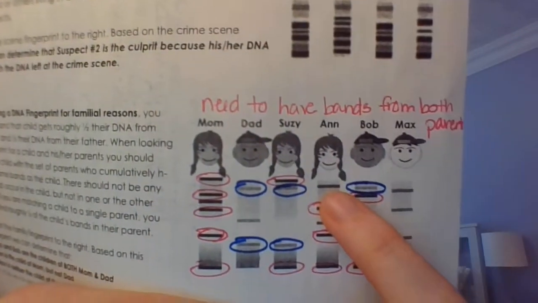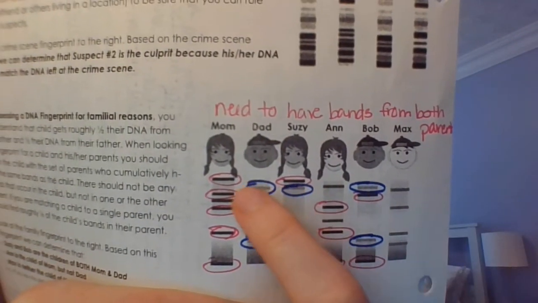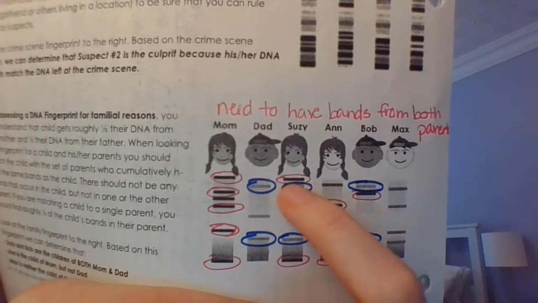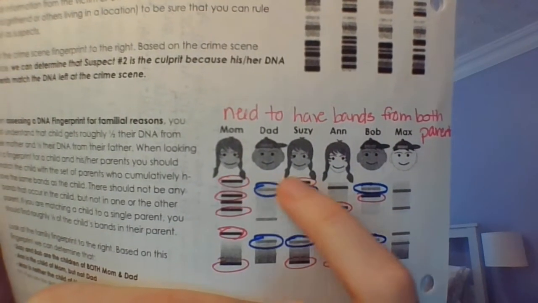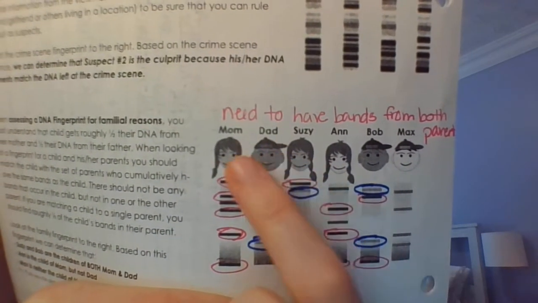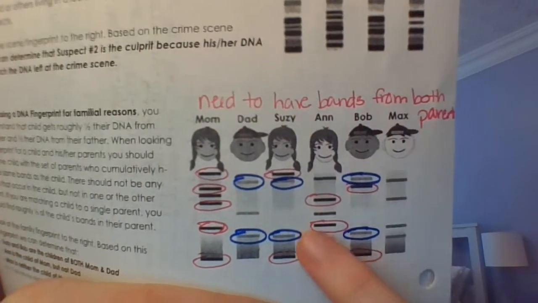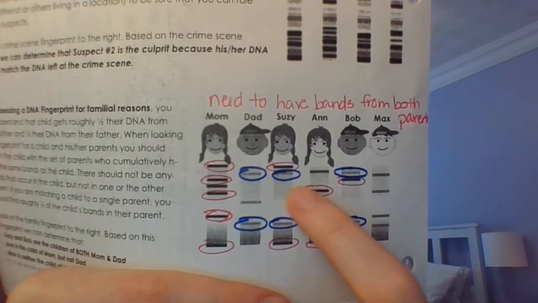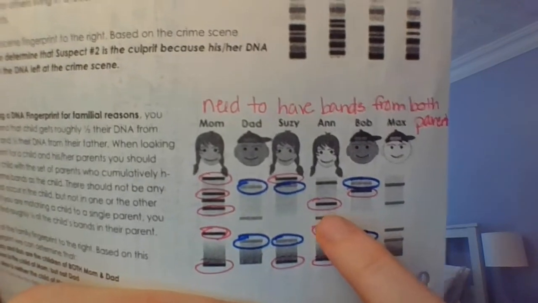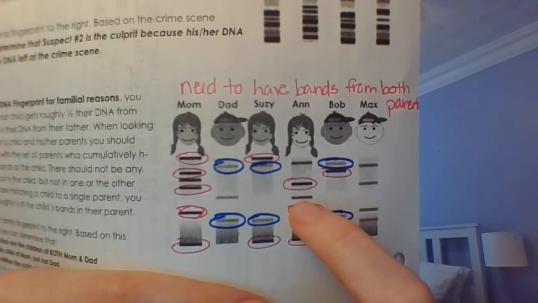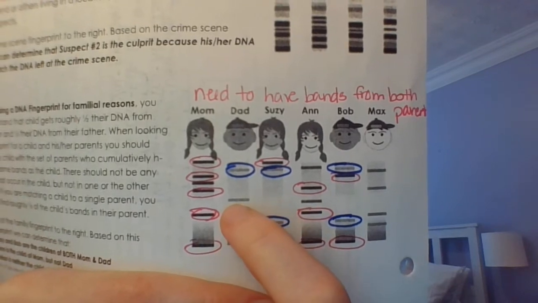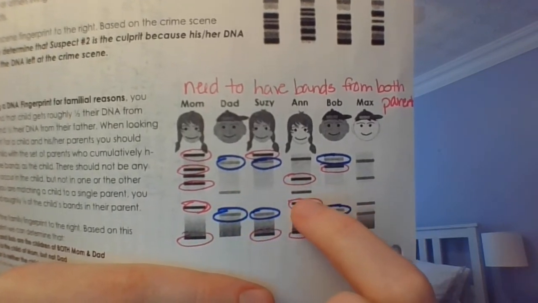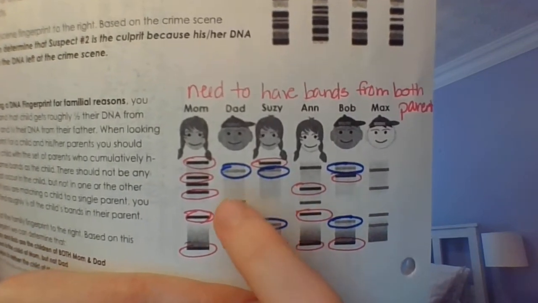Okay, then we're going to go to Anne. Anne has a band right here. If you notice, neither parent has a band right here. So that's telling us at least one of these is not Anne's parent. Okay, and second band's right here. Mom has a band right there, so that one is accounted for. And third band right here. If you notice, they are not the same. So that's not from the dad.